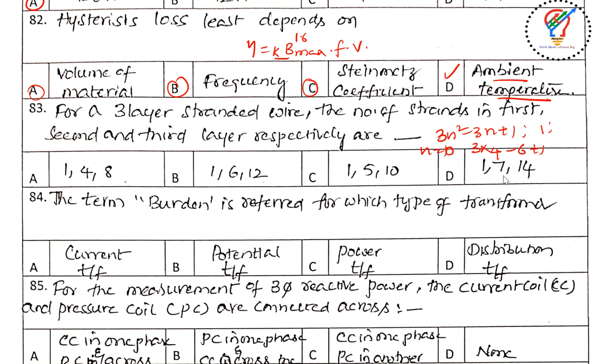So for the 83rd question, the answer will be 1, 7 and the third layer will be 19 here. Make a correction here. So 1, 7, 19. So D will be the right answer.